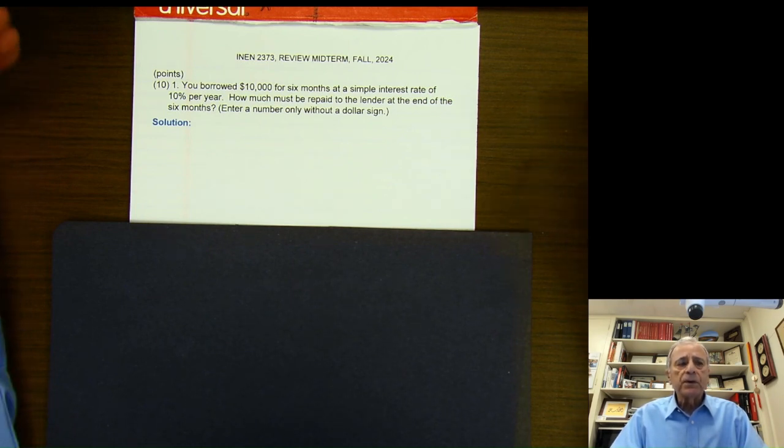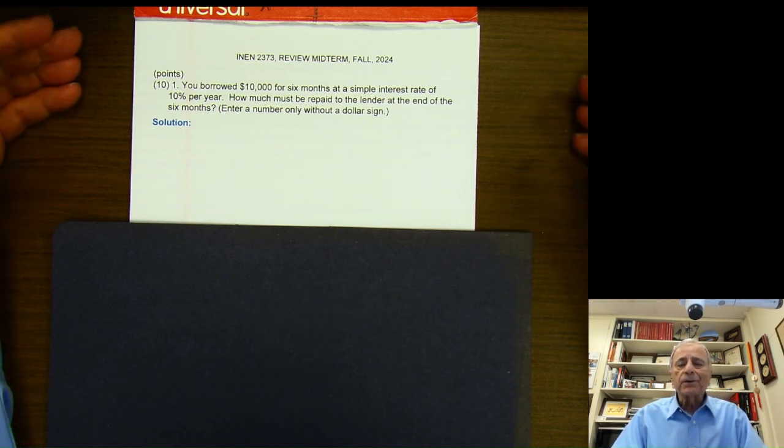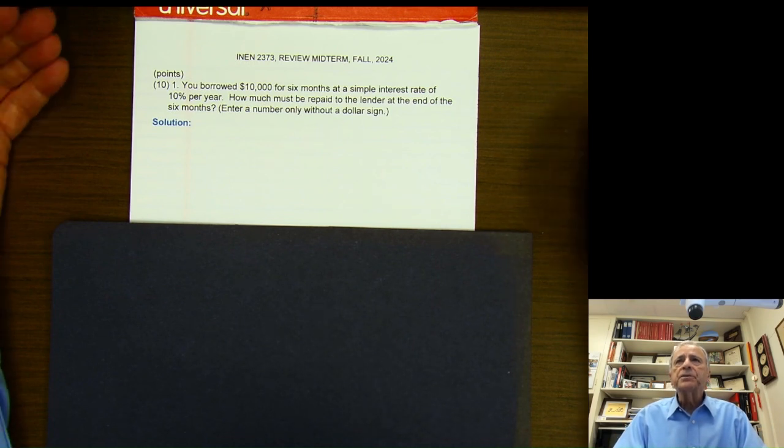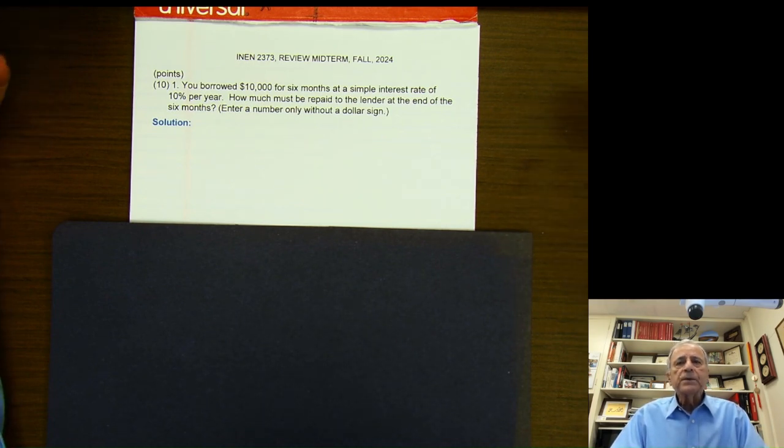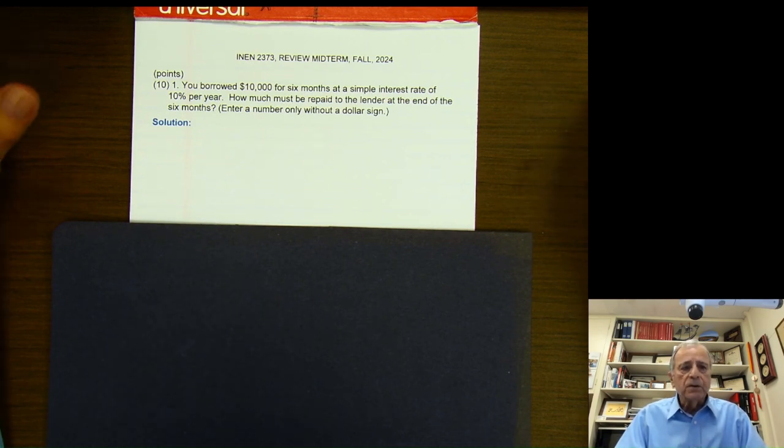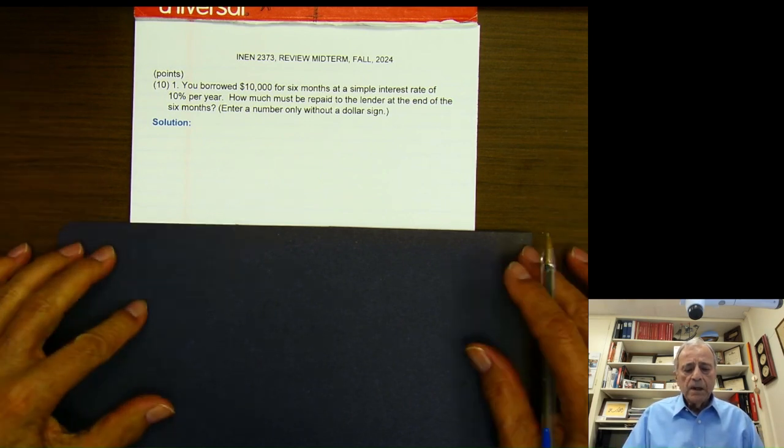I always go through the same process that you would work statics or circuits or any kind of engineering problem. You read the problem, you look at what's given to you as information data, and in this case, you draw a cash flow diagram. I always recommend you do that, and then you apply the proper formulas to solve the problem.